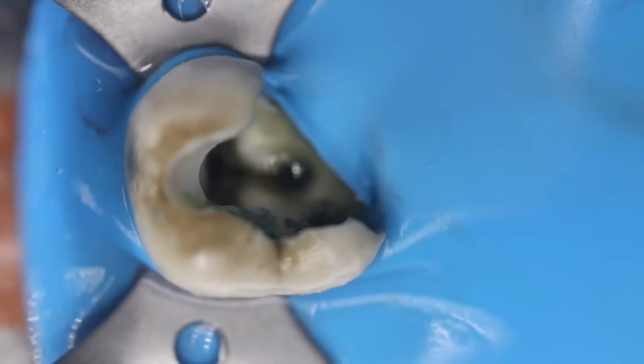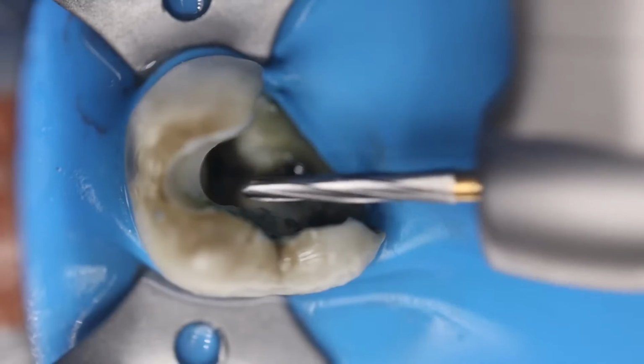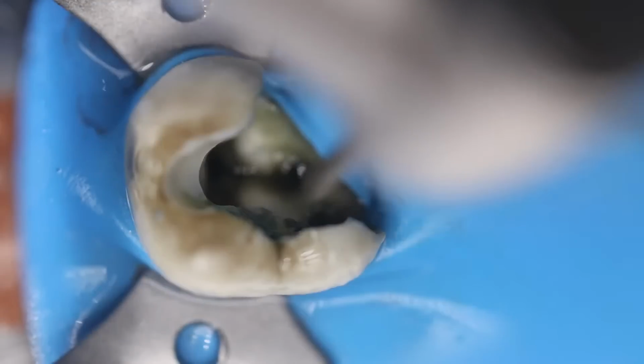Okay, now we can switch on to the Endo-Z bur or the safe-ended bur. Why? Because now we need to work on the pulpal floor and the orifices so that we can visualize it correctly and not perforate the pulpal floor. So we will just switch on to this Endo-Z bur as you can see over here, and now we can refine our access cavity.